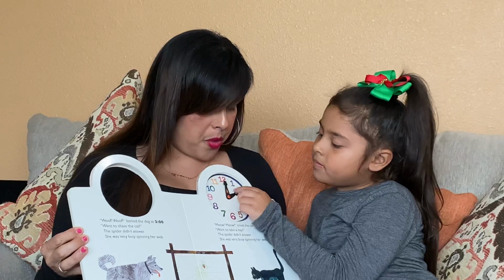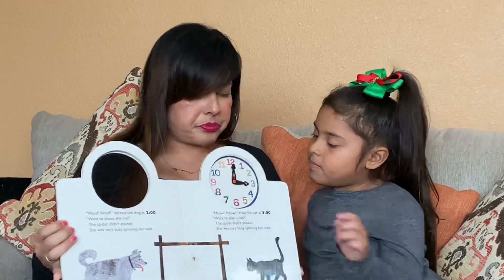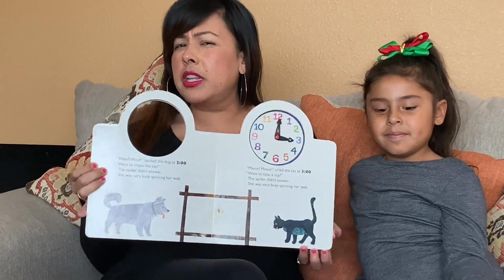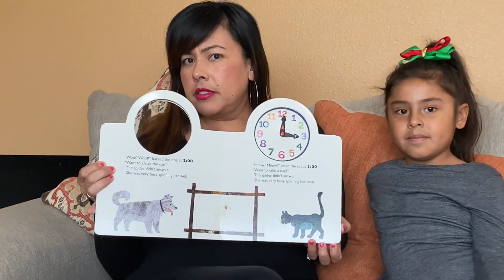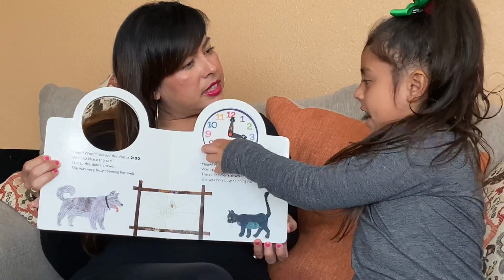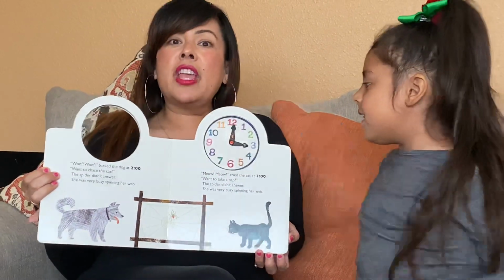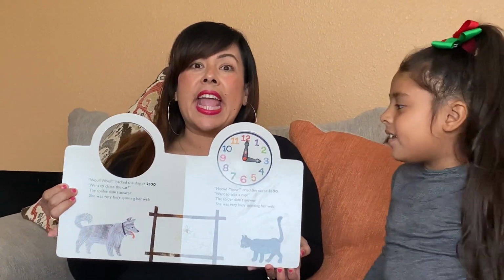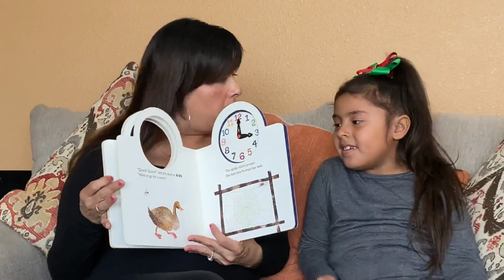Let's change that to 3 o'clock. We're at 3 o'clock. And do you guys remember what time the little spider started? Do you remember the time that the spider started, Sophie? Yeah, it was on 8. Very good, Sophie. Yes, the little spider started at 8 o'clock, spinning her web.